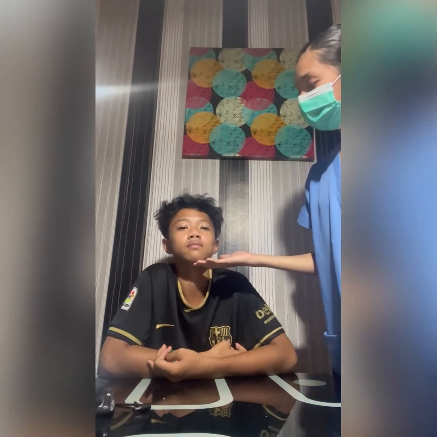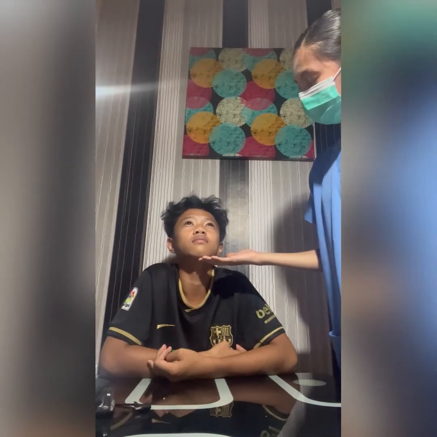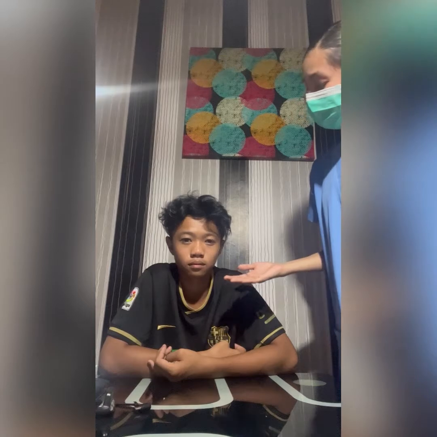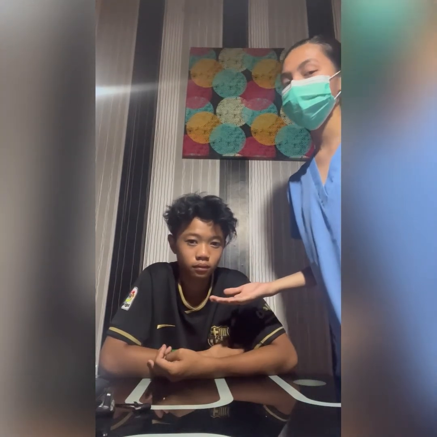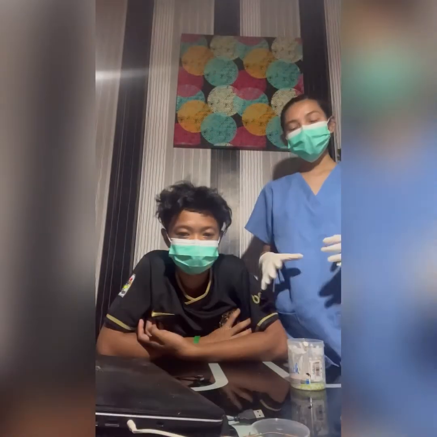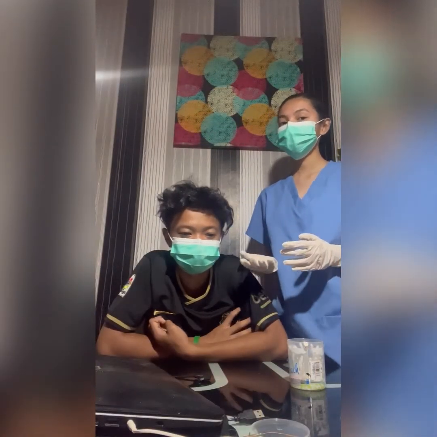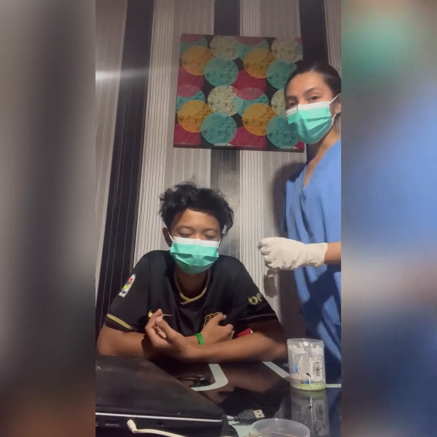Then, sir, can you please open and close your eyes for me? As you can see, the patient doesn't have any trouble closing and opening his eyes. His eyelids are covering part of the sclera, which is perfectly normal. Okay, now we're going to continue assessing the patient's palpebral conjunctiva. Sir, can you please close your eyes for me?